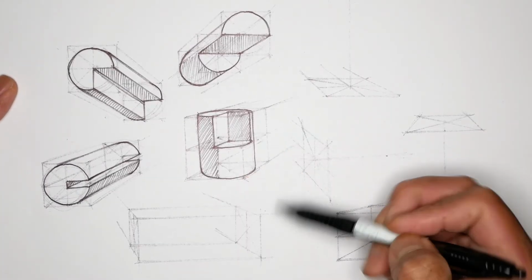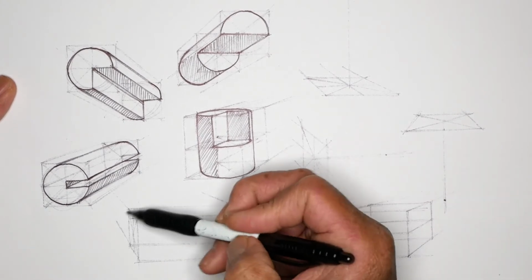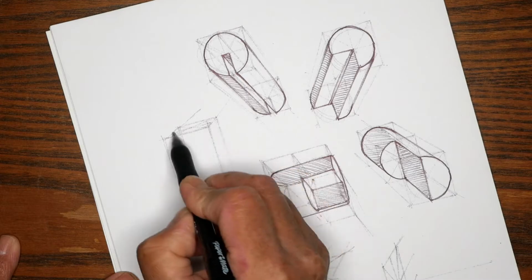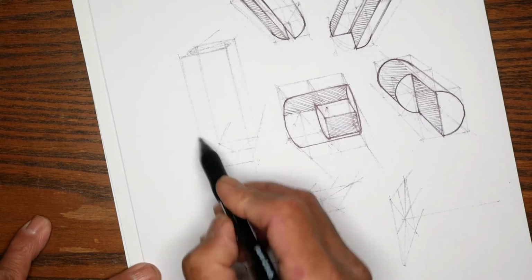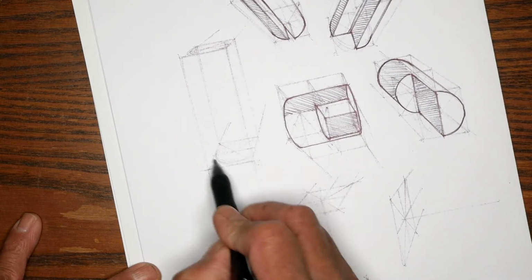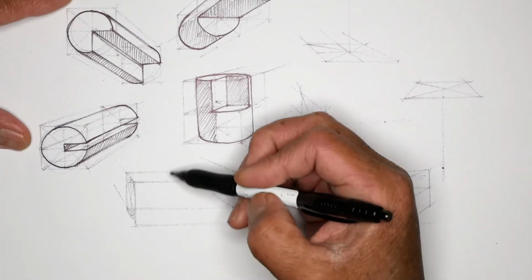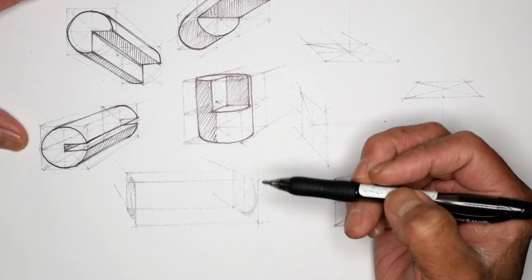Here I'm going to have a cylinder lying on its side, so I know that the two ellipses are going to be straight up and down. The major axes are going to be vertical. This one's going to be flatter. This one obviously is going to be more open, making sure that that major axis is vertical. What I'm going to do here is have a flat feature in the center, but it's still a cylindrical form.